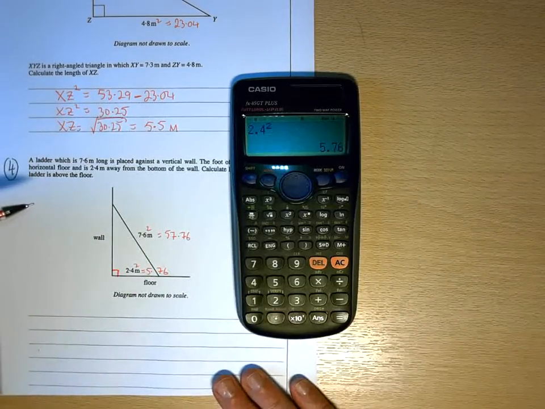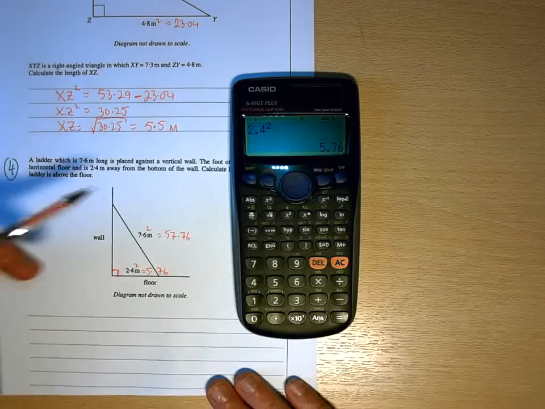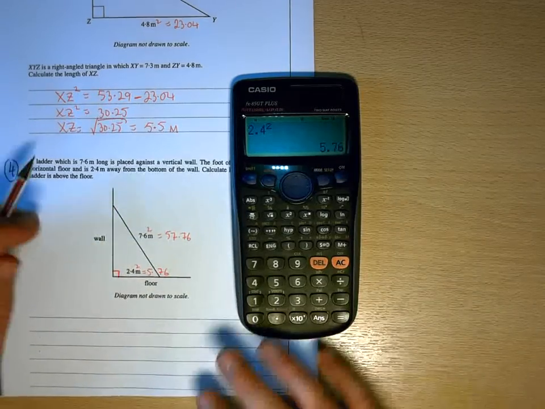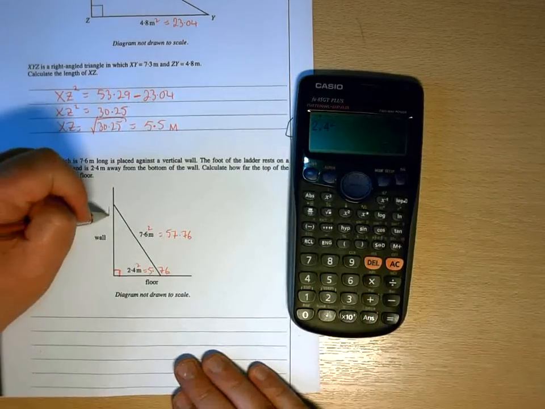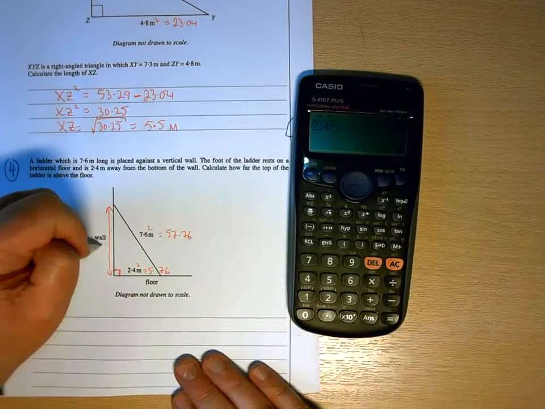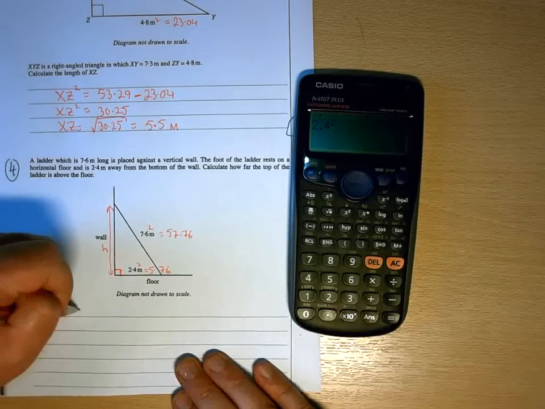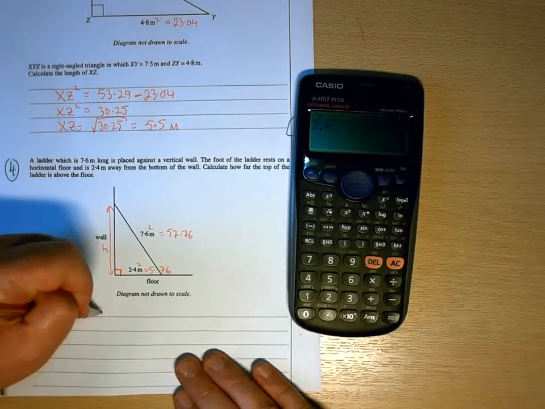Now ask yourself the question, are you trying to find the longest side? No, you're not, so you're going to be subtracting. So what we want here is this here, which I'll call h for height. So I want to find h squared, which is going to be a subtraction.